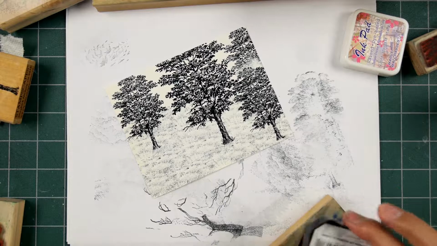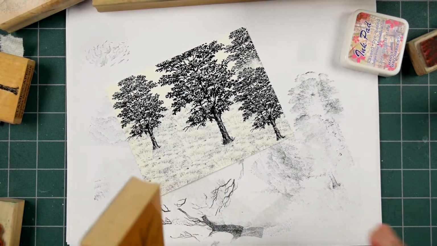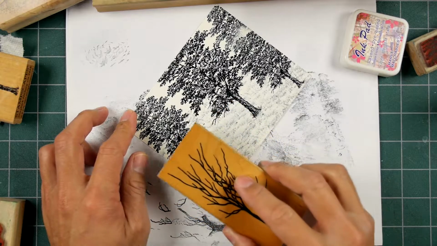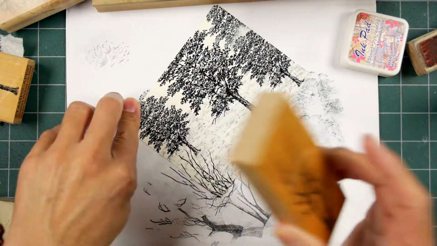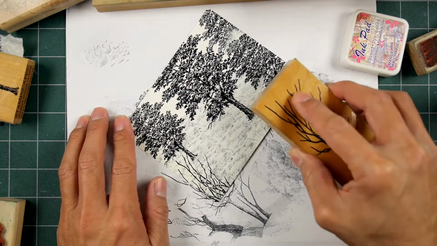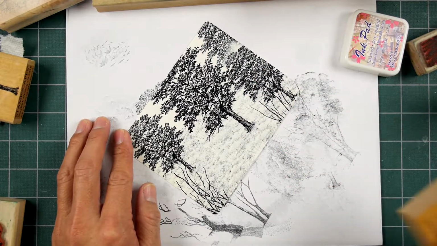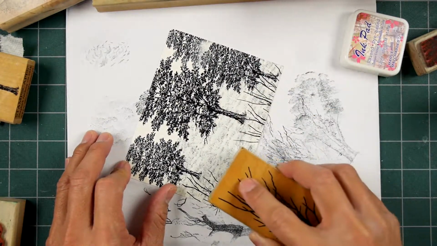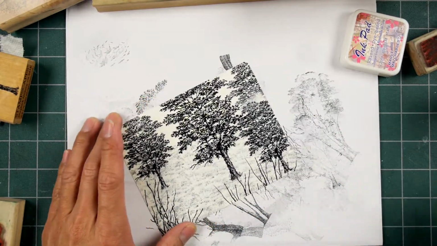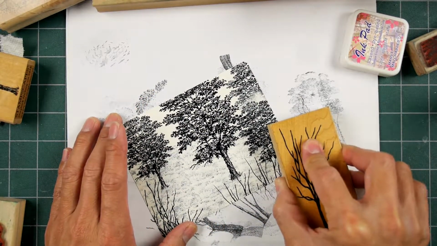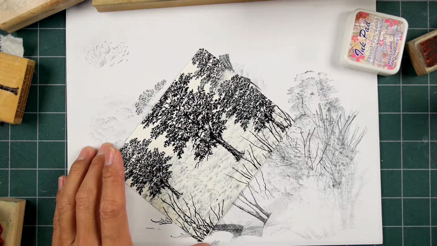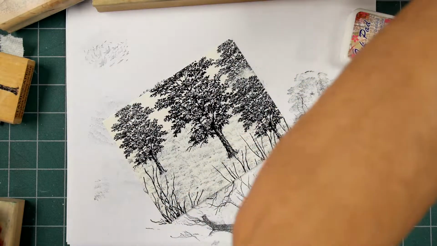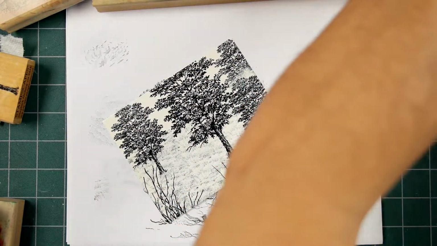Let's say that there's kind of a skeletal remains of a previously healthy tree. Maybe it's a different tree, I don't know. Something like this in the foreground. And we're just playing around with compositions like this. I call it stamp sketching. And there's a certain freedom that comes along with it in terms of the approach to stamp usage.